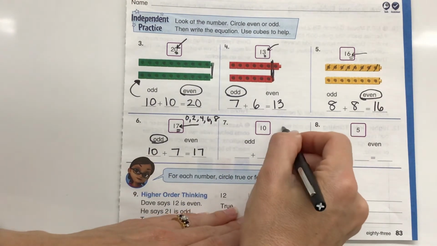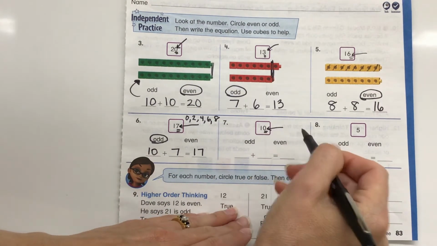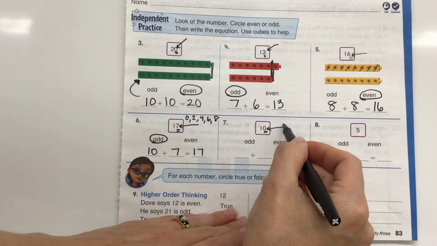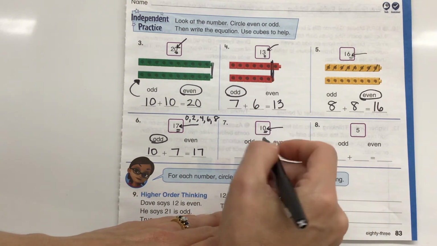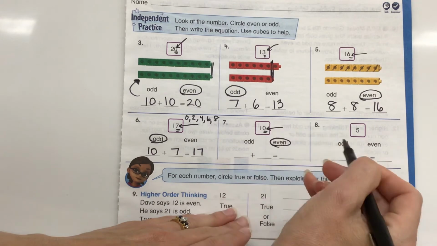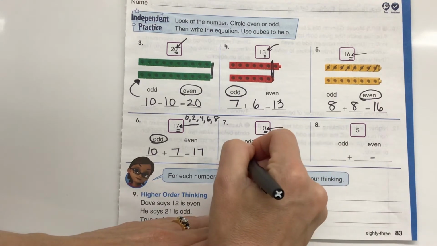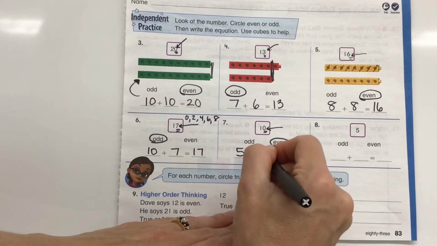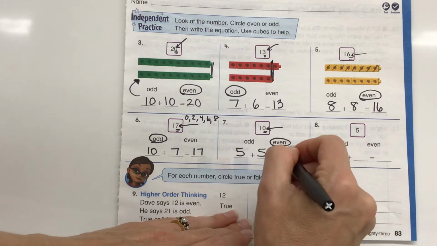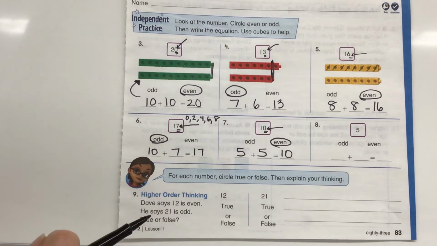Okay, I'm going to look here. At the ones place, it's a 0. Is it a 0, 2, 4, 6, or 8? Yep, it's a 0. So we know it's going to be an even number. And I'm going to do, because it's even, it's got to be the same at the bottom. 5 plus 5 equals 10.